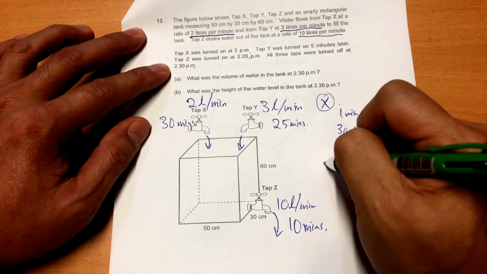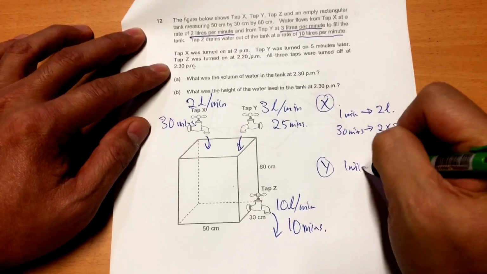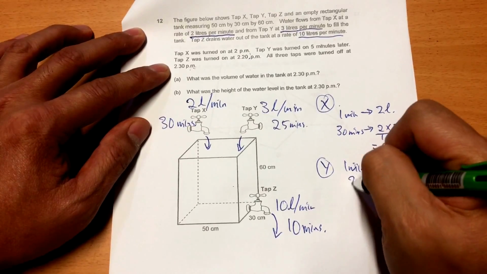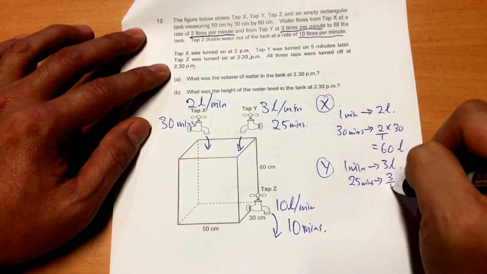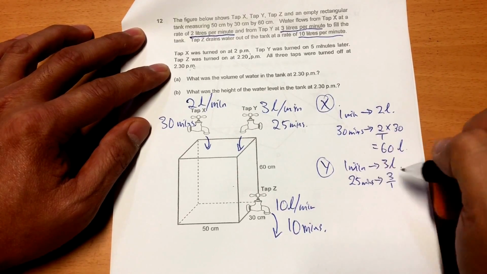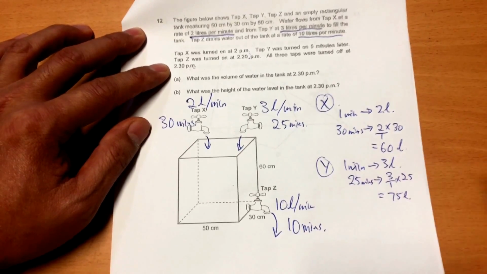All right, let's look at Y. 1 minute equates to 3 liters. So 25 minutes equates to 3 divided by 1 times 25, which is equal to 75 liters.